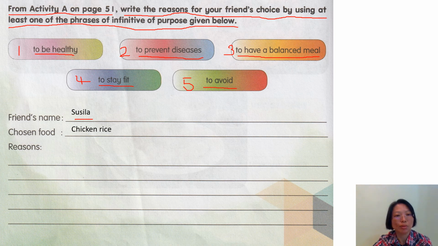Then you write your friend's name here, and then the chosen food. Let's say Susila has chosen chicken rice. So what are the reasons? So you can use the infinitive of purpose given up here as one of the reasons. Let's look at the example here. The example here says she chose chicken rice to be healthy and to stay fit.